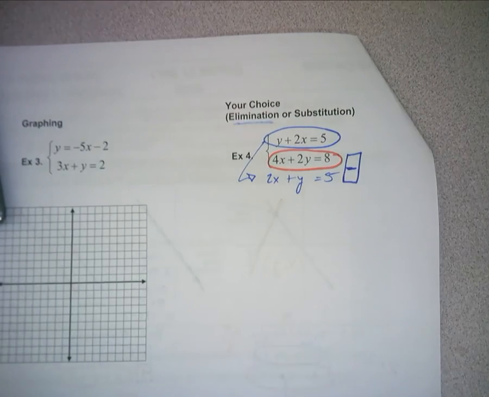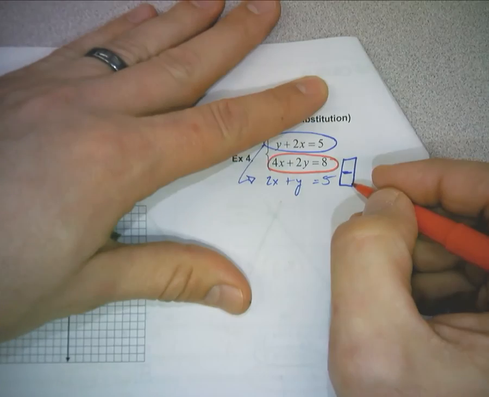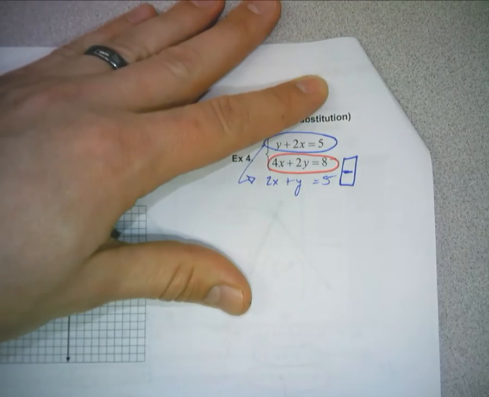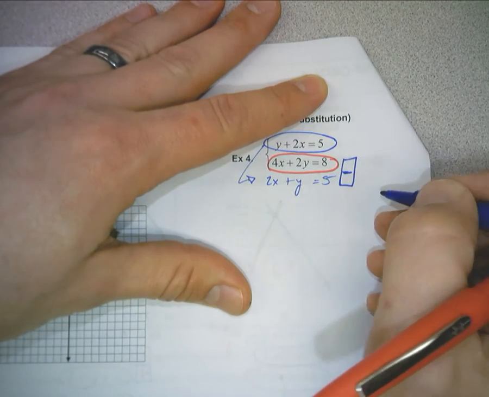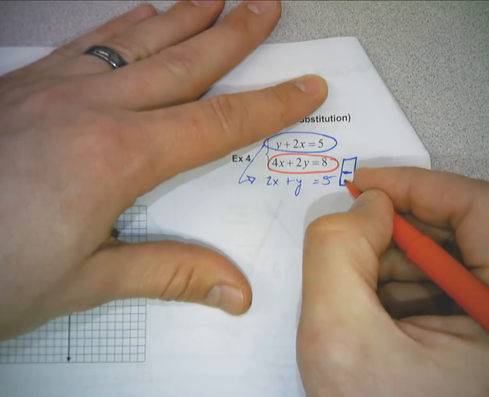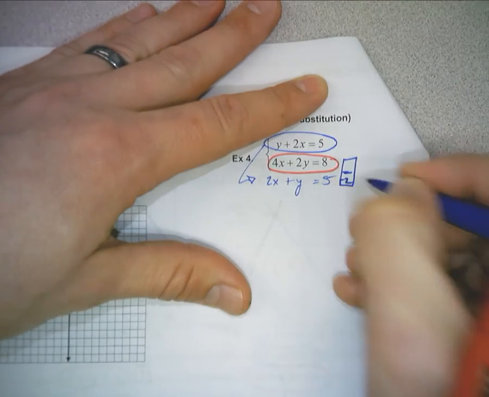We got 4x and 2x. You want to do x's again, or you want to do y's? 2y and y. What should we multiply the top and bottom one by? We want the coefficients to be the same. One's a positive, one's a negative. Don't leave, this is the good stuff. A negative. Negative what? -2. Yeah, let's make this a negative 2 here.